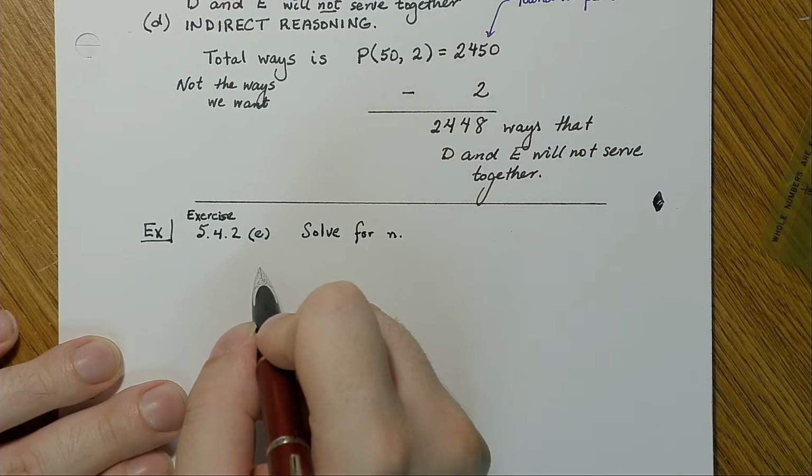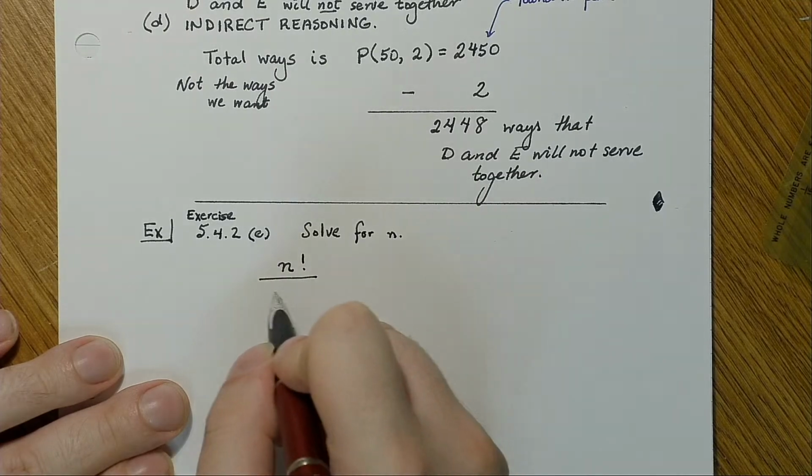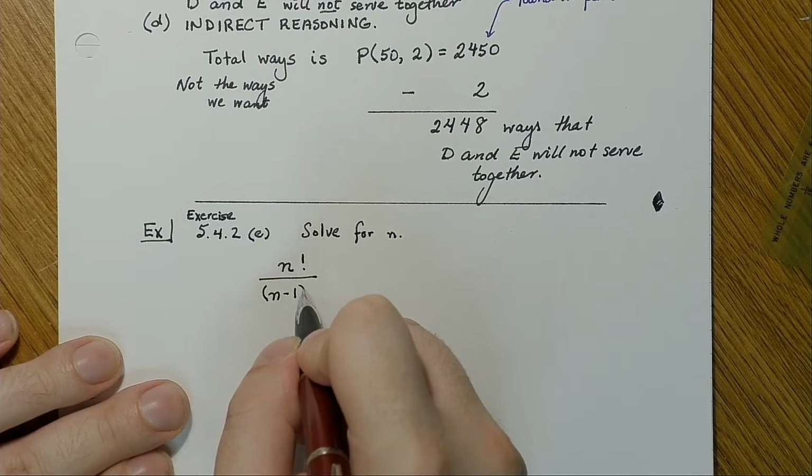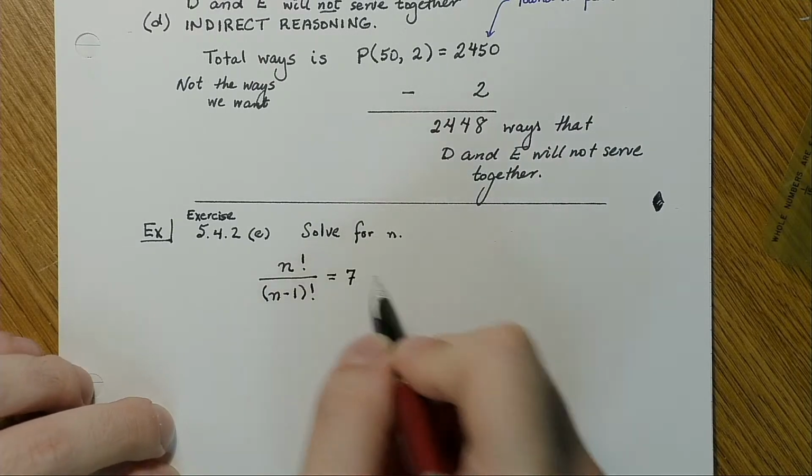And so in this case I have n factorial over n minus 1 factorial is equal to 7.